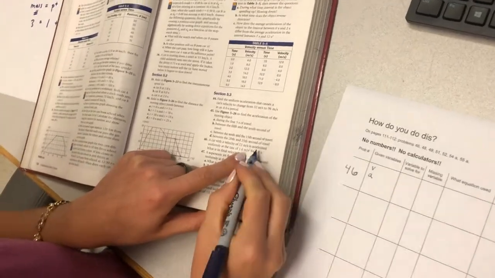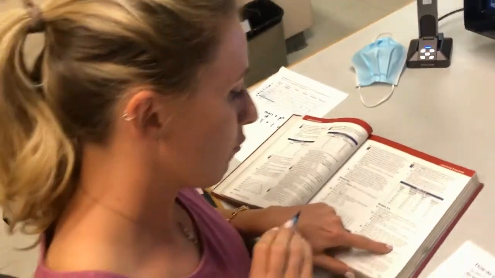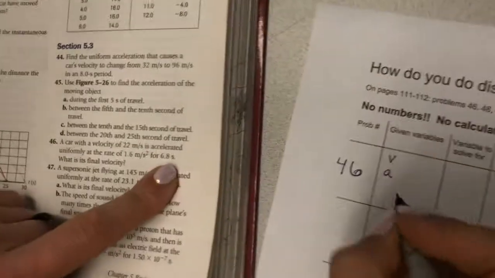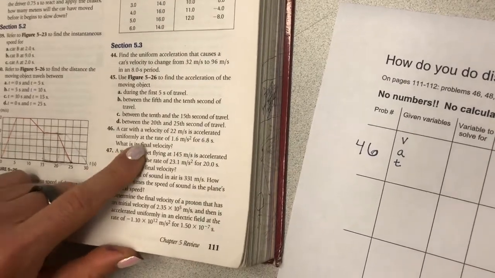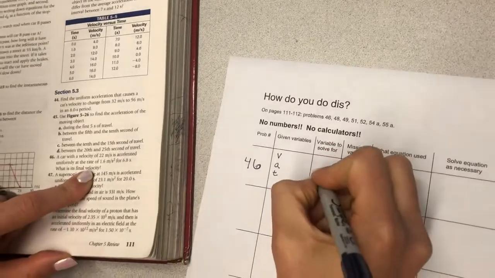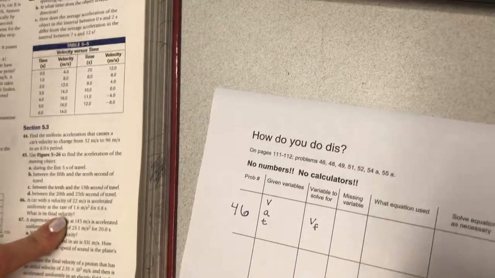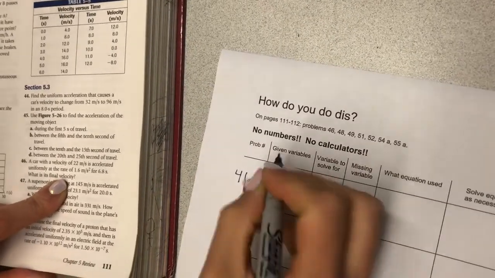How did I know that? It tells you. It accelerated, and if you're unsure, look at the units. For 6.8 seconds, that's time. What is the final velocity? Oh, sorry, the variable to solve for. The final velocity. That means that the other velocity must be the initial velocity.